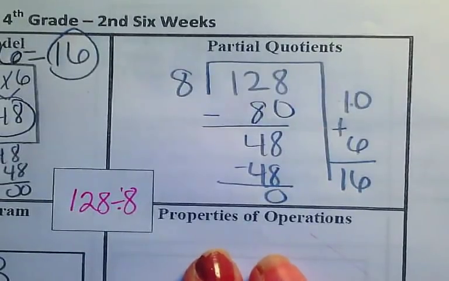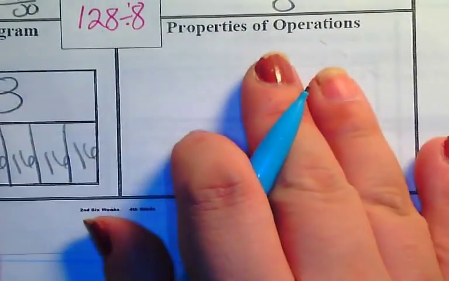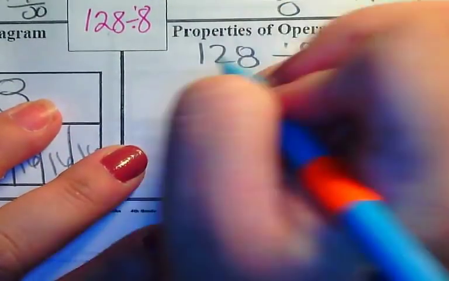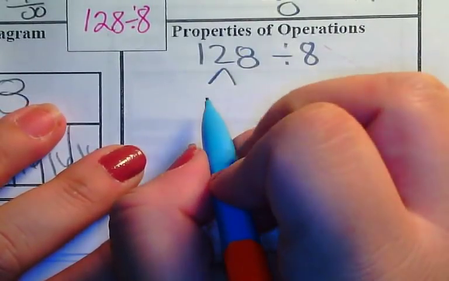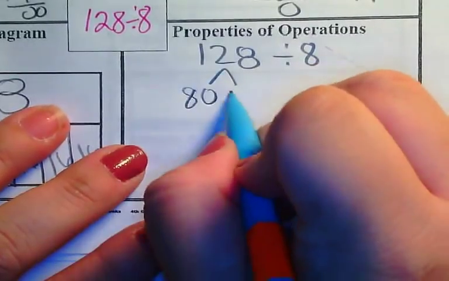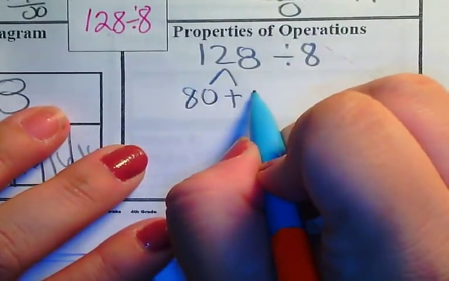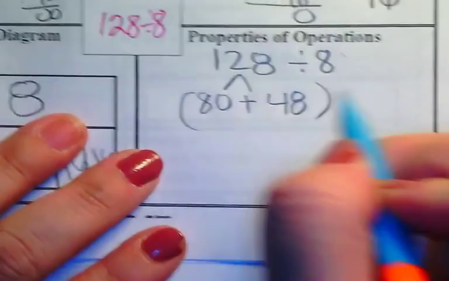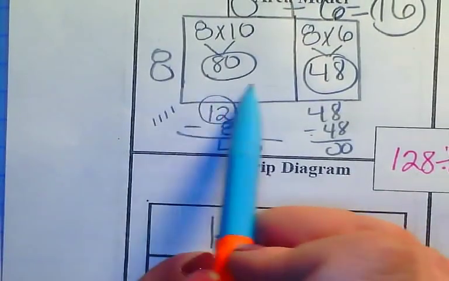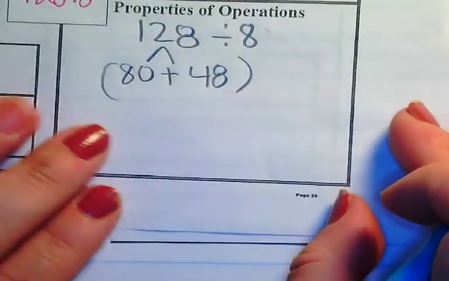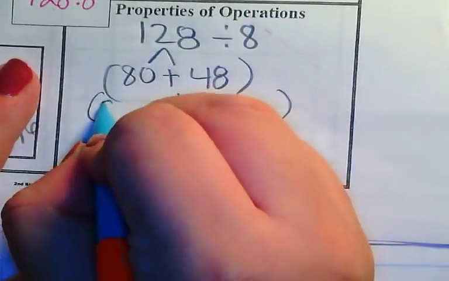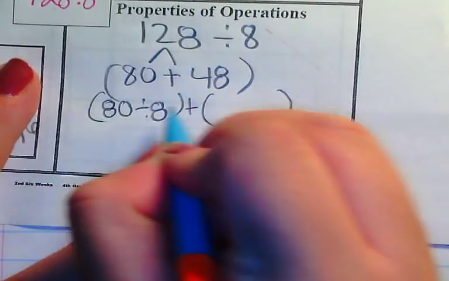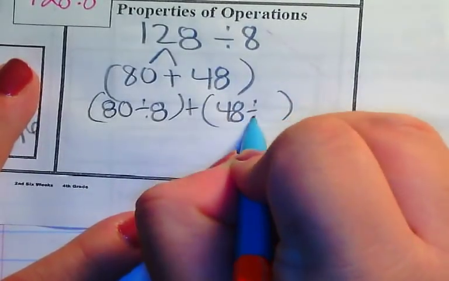Okay, properties of operation. We're doing distributive property. We're doing 128 divided by 8. We're breaking up the 128 into what? Into 80 plus 48. Good job. And you're getting them from your area model. Okay, break it up into 2 problems. 80 divided by 8 and 48 divided by 8.